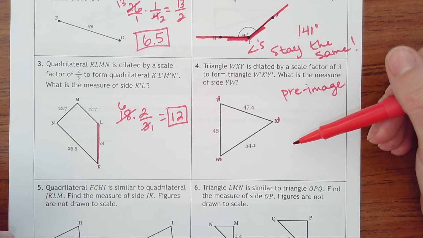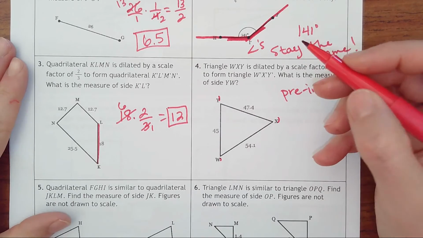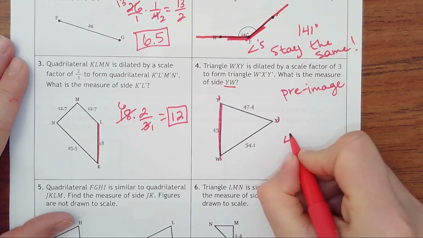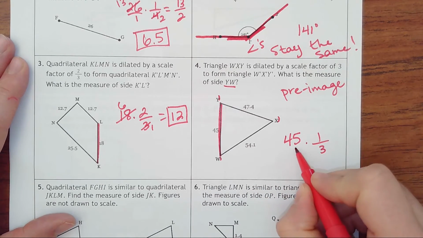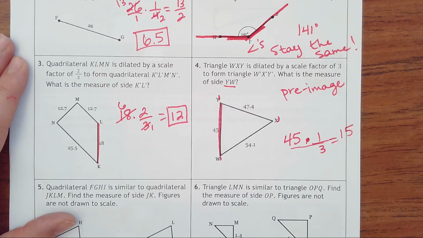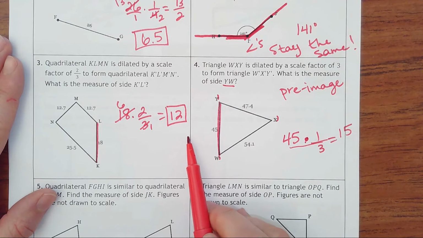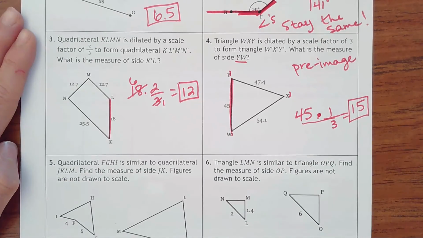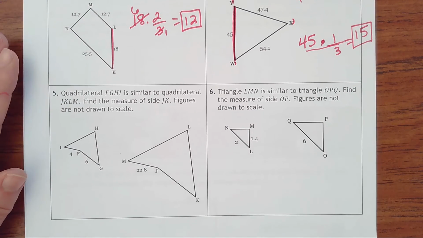So we would want to take the reciprocal of 3, which would be 1/3, times side YW. So it's this side. We take 45 times 1/3, which is really 45 divided by 3, which is 15. And it makes sense in my head that 15 times 3 made this 45. So when you're trying to find the pre-image, multiply by the reciprocal, which is the opposite operation.